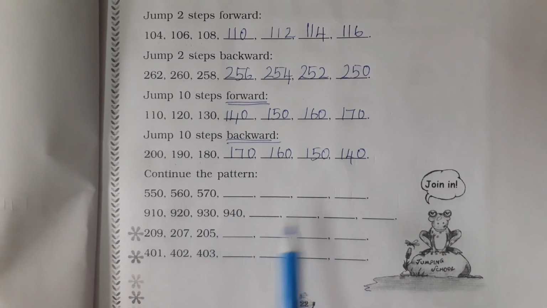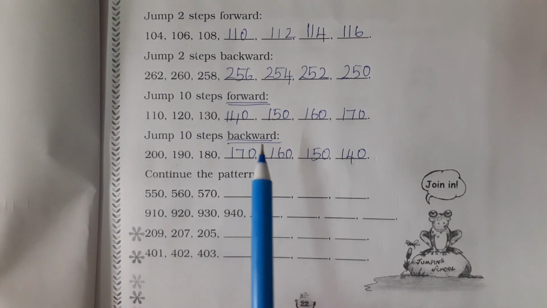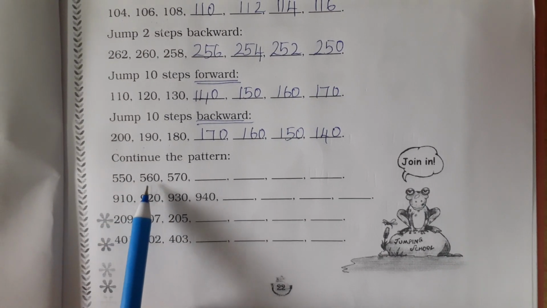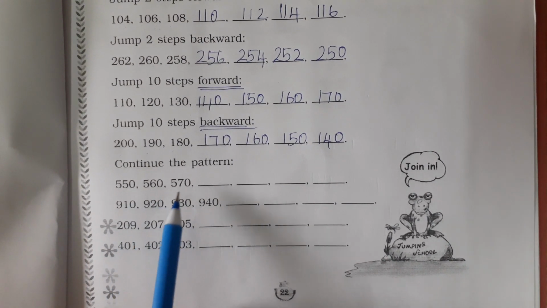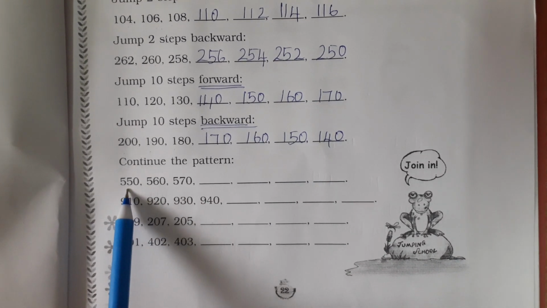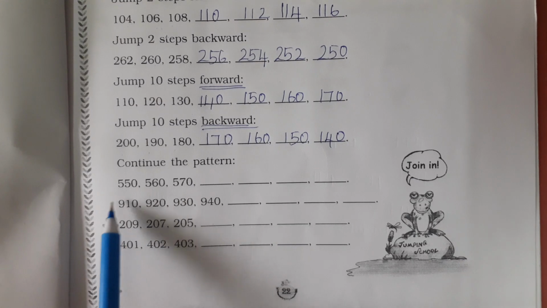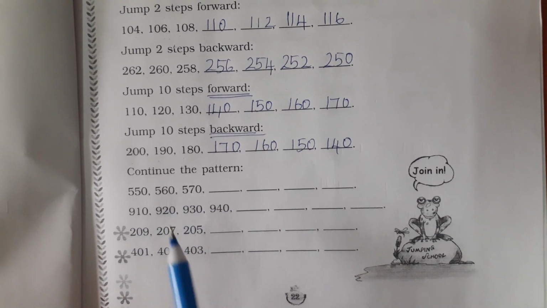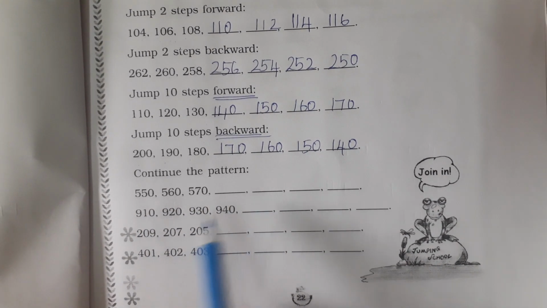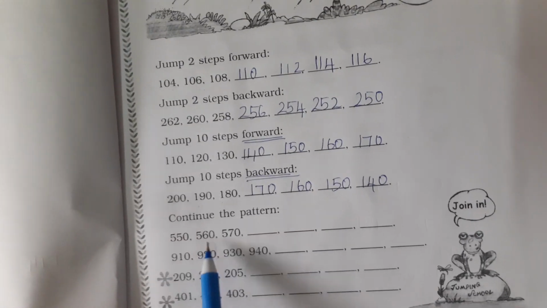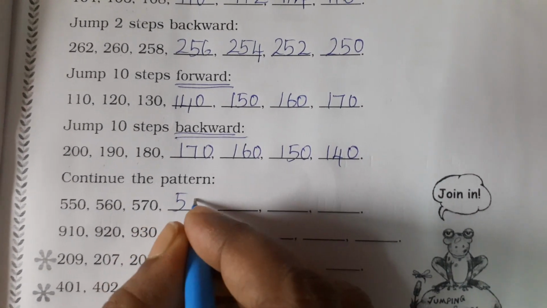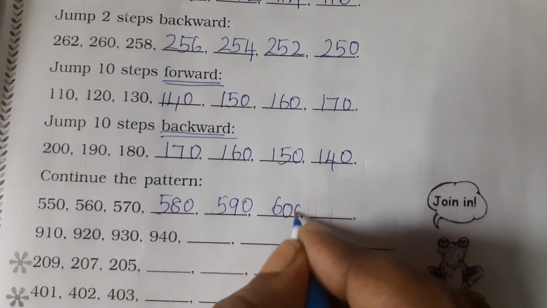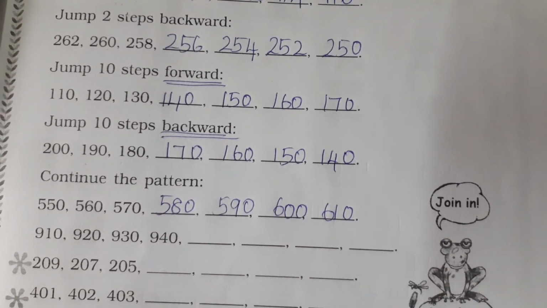Next, continue the pattern. We have to continue this pattern. We have to check the numbers themselves. They have not told us whether it is forward or backward. We should check it ourselves. See here, 550, 560, 570. Is it backward or forward? It is forward. How many jumps forward? Yes, it is 10 forward. So you have to jump 10 numbers forward: 550, 560, 570, then 580, 590, 600, 610.